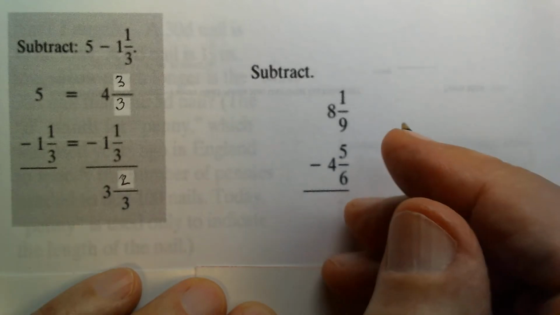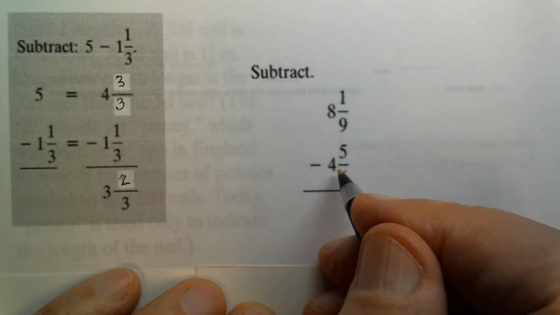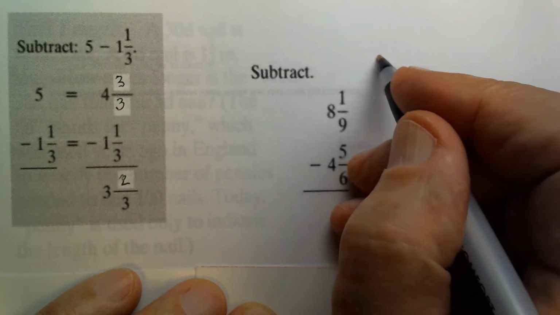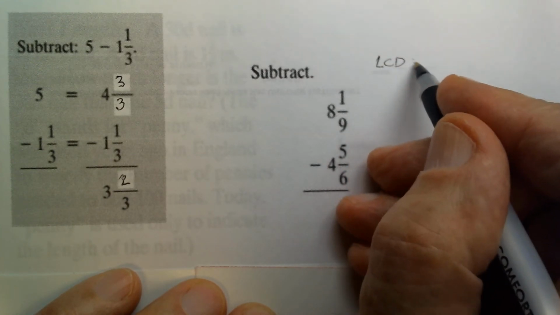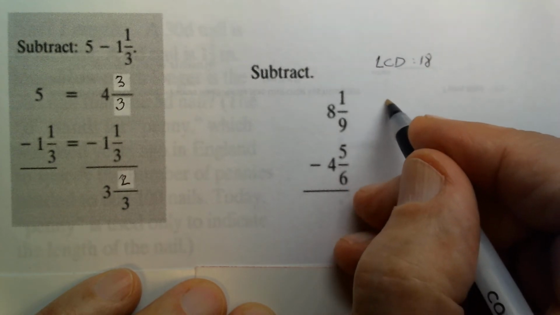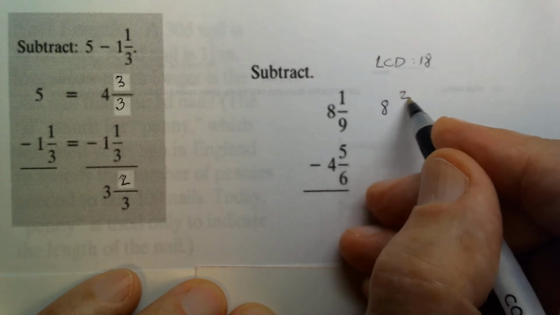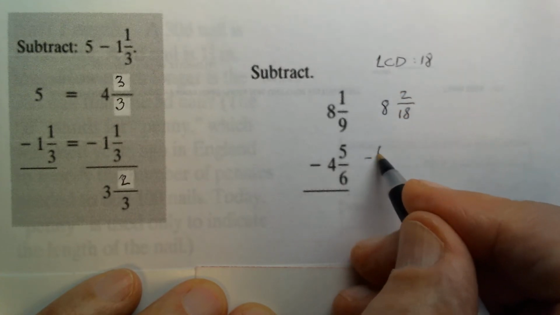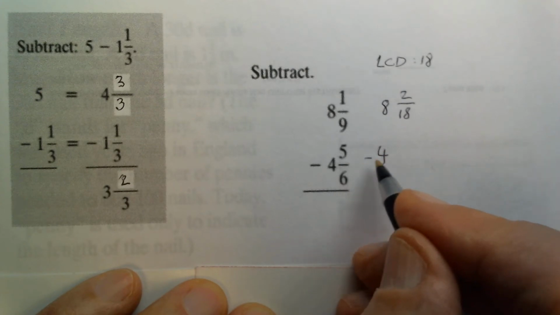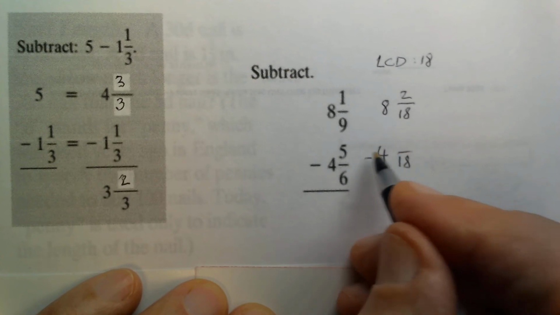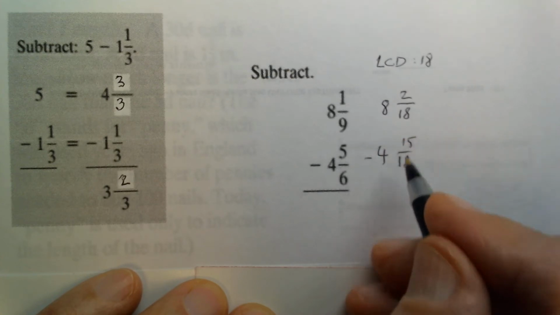As we look at the next example, 8 1/9 minus 4 5/6, we notice that the denominators are different. So here the LCD is 18. So that means that 8 1/9 would be equal to 8 2/18, and then minus 4, and this would be 3 times 6 is 18, and 3 times 5 is 15.